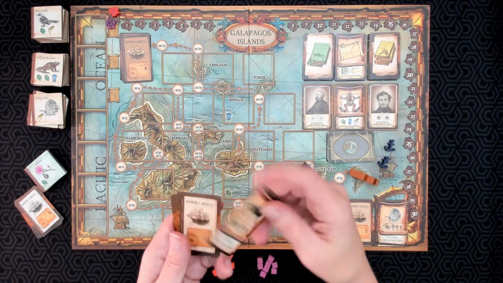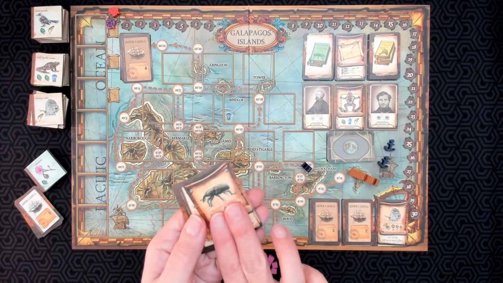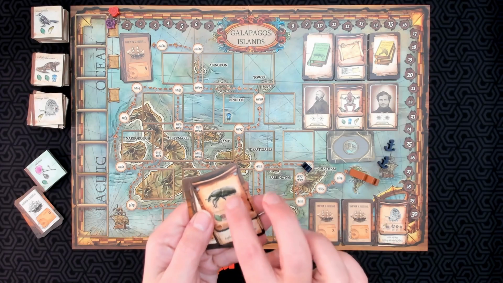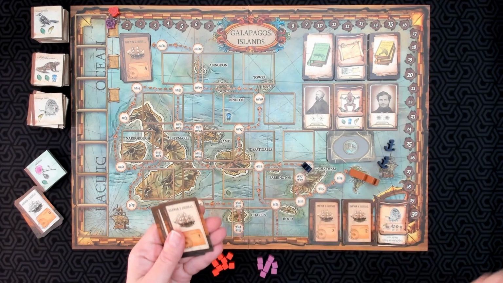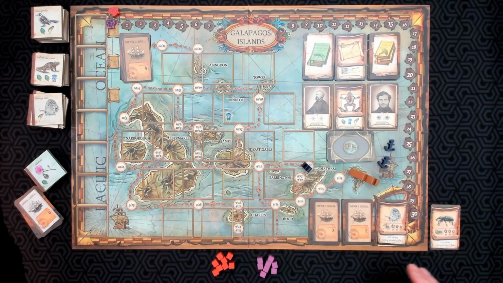I will also draw one of these as a species objective. So we're going to ignore everything else on this card and just look at the weevil that's on here. So I want to collect that weevil as one of the 6 goals for collecting tiles.